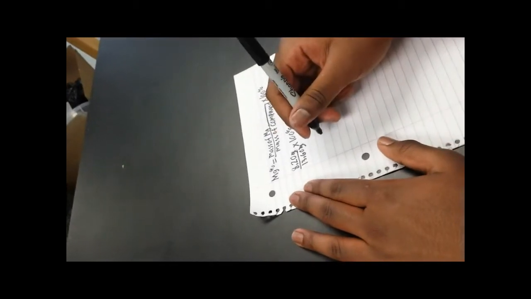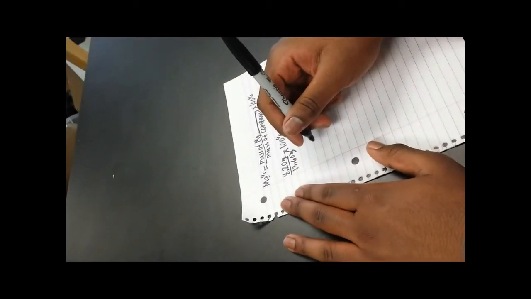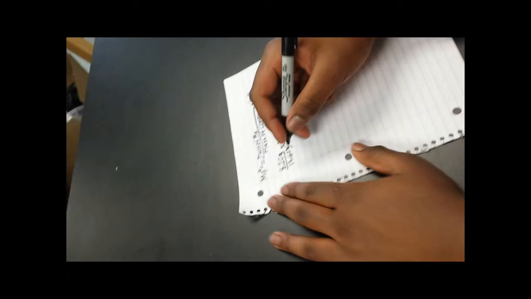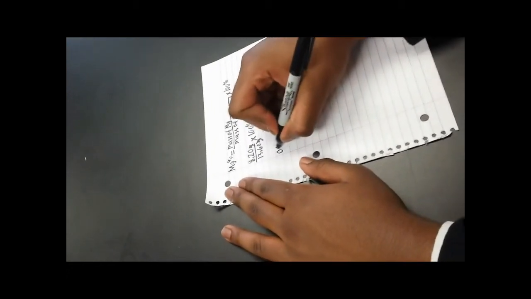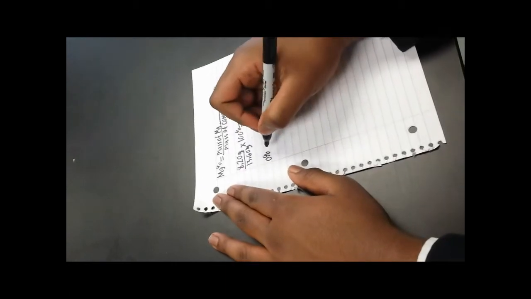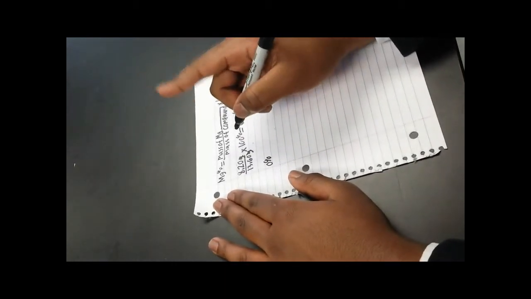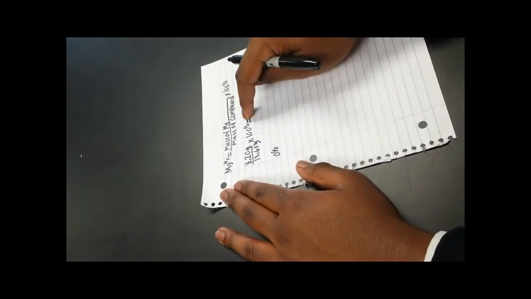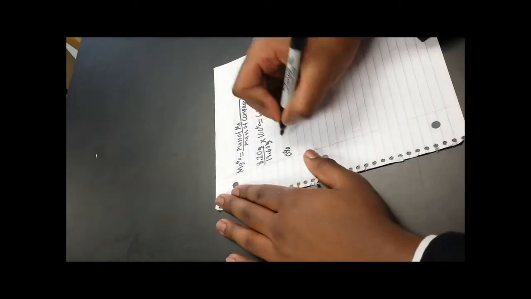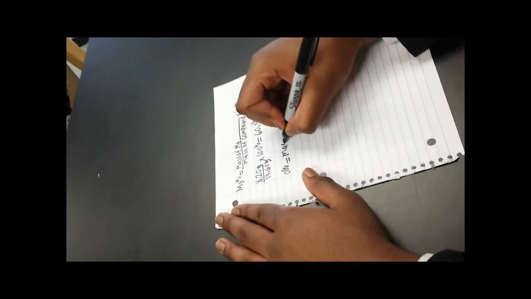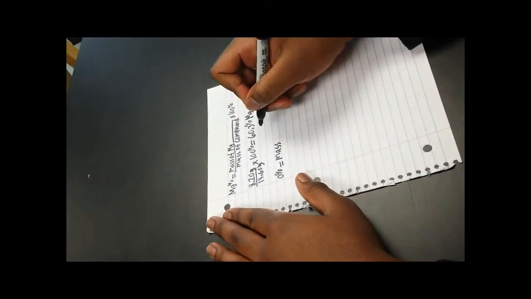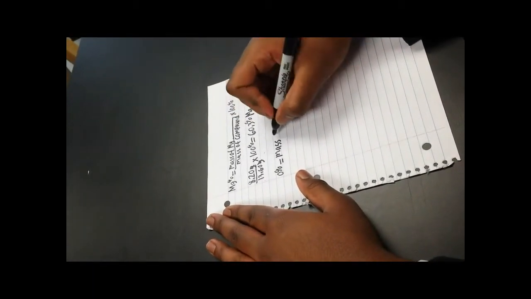The next step is determining the percent by mass of oxygen in the compound. Determining the percent by mass of oxygen in a compound is similar to how we just determined the percent by mass of magnesium in the compound up here. In order to get the same result, you have to repeat what you did, except substituting the numbers for oxygen.